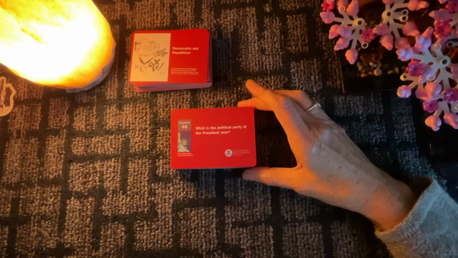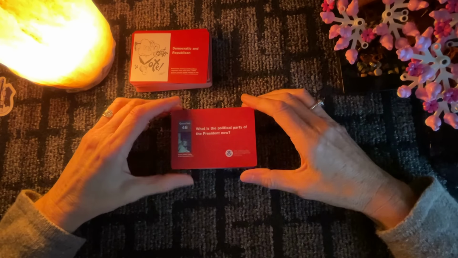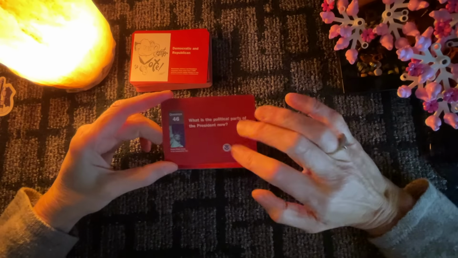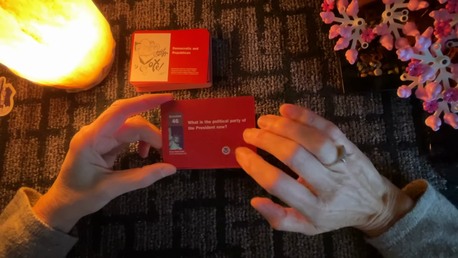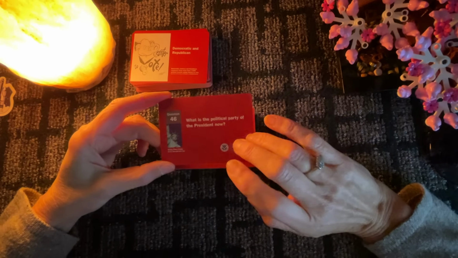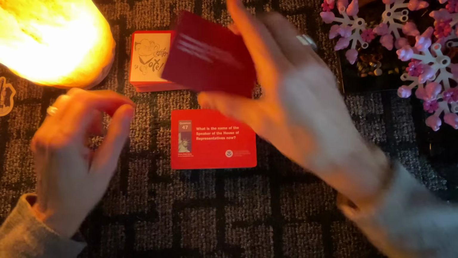What is the political party of the president now? I think the whole world knows that one. Republican.